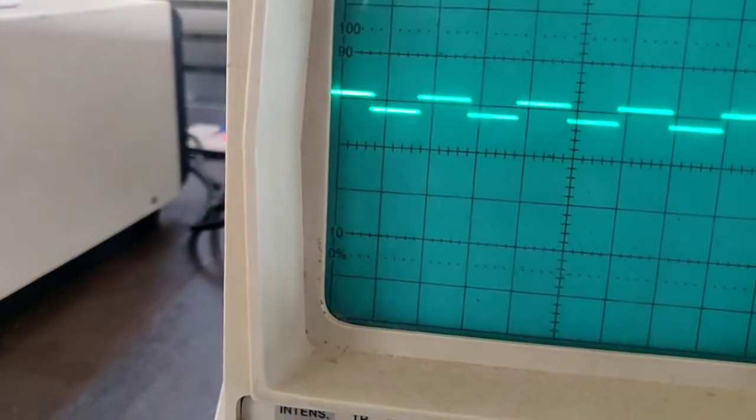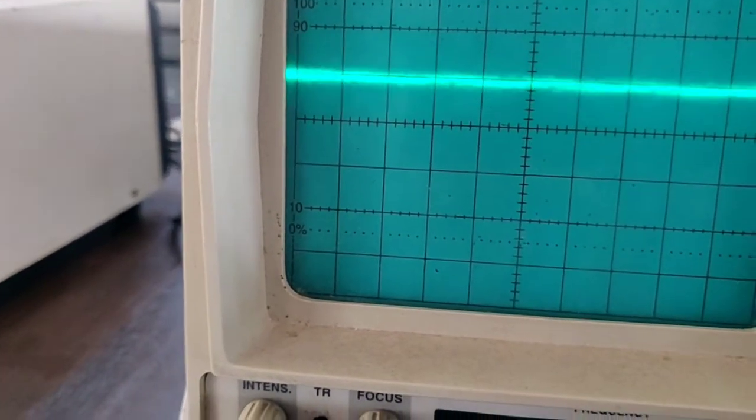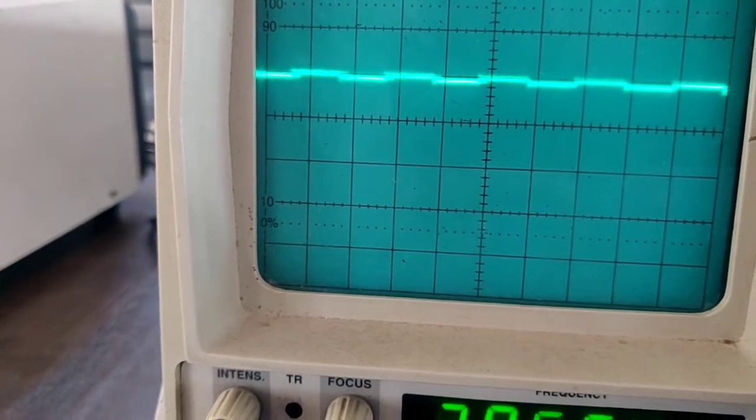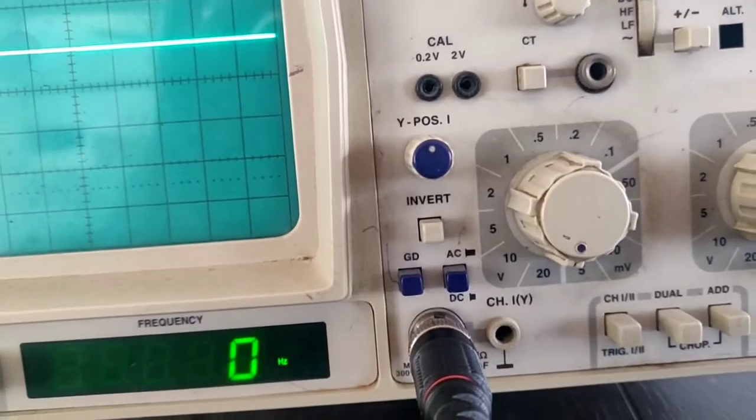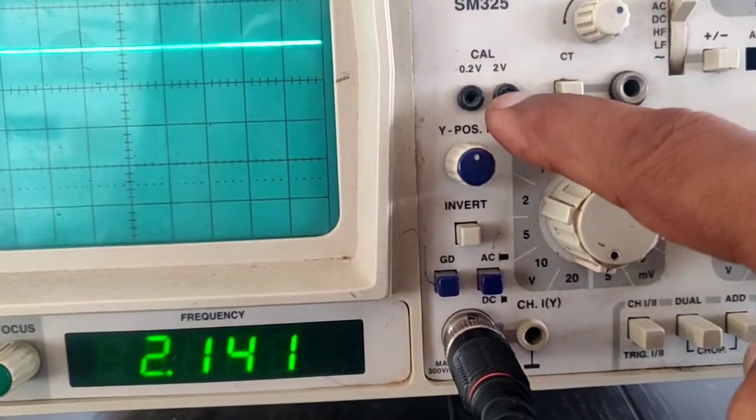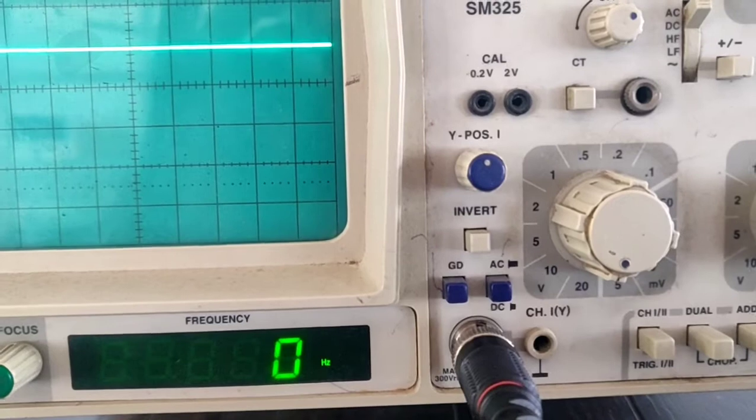See that it is too small. See, if I select a still smaller one, it is difficult to get output. So to avoid this kind of condition, there is a simple technique. First you have to see which scale, which calibration point, you are going to select here.